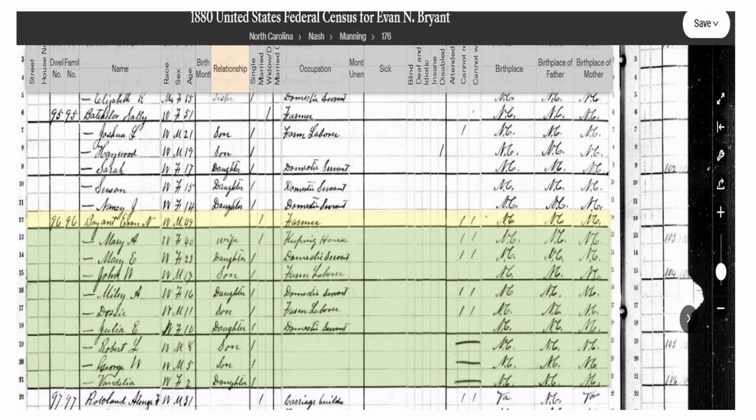It can tell you if they're sick. It can tell you what all the family members' occupation was. Mary is listed as keeping house. Mary is listed as domestic servant. John is a farm laborer, and so on. And then it would ask your birthplace of father, birthplace of mother. All these questions all the way across the screen. Questions changed every census. So this is the actual document.